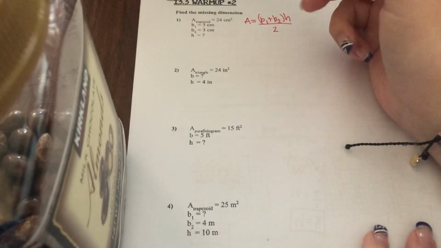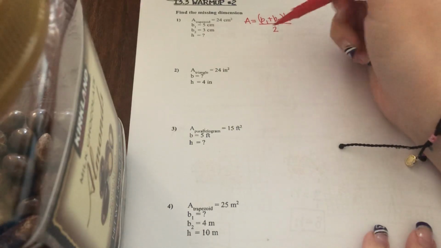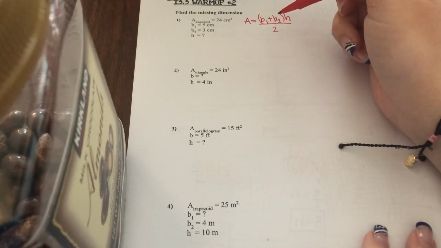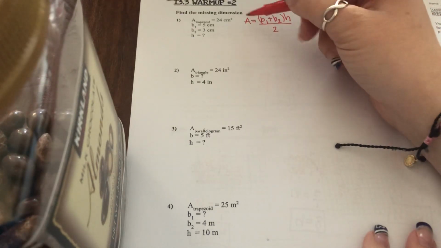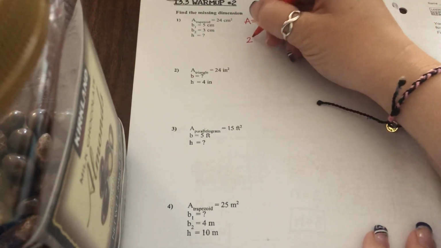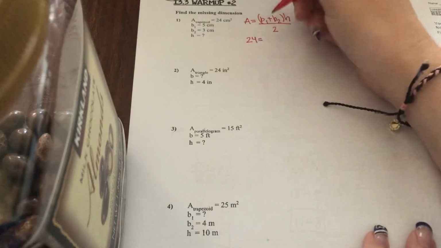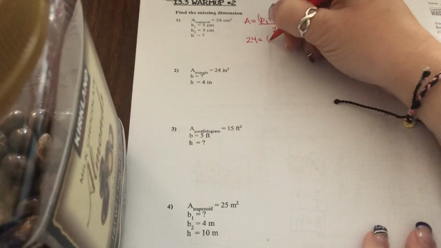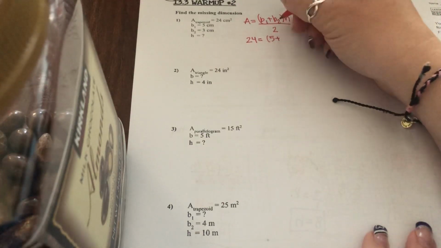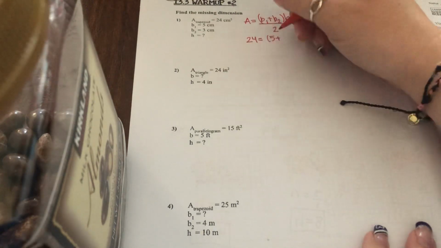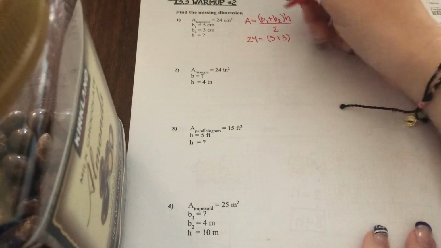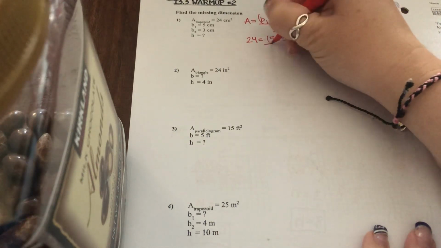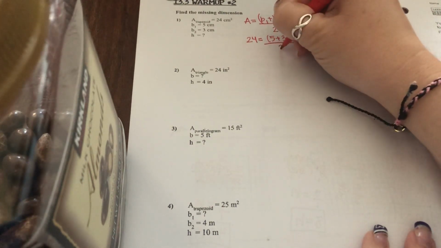Okay? If you're back with me, I wrote down the formula for an area of a trapezoid, and then I'm just going to plug in what I know. For A, for area, I'm going to plug in a 24. For the first base, I'll plug in a 5. The second base, I'll plug in a 3. And then the height, we don't know, so I'm going to keep that as an H. Put that all over 2.